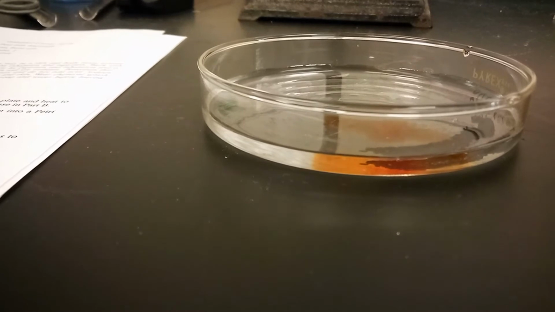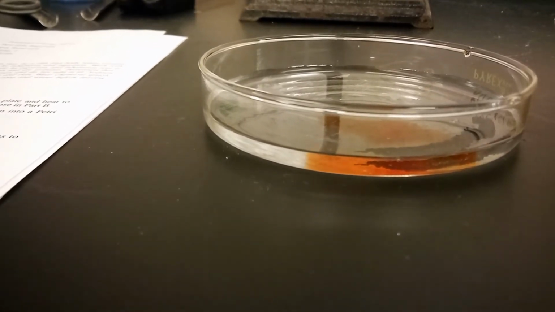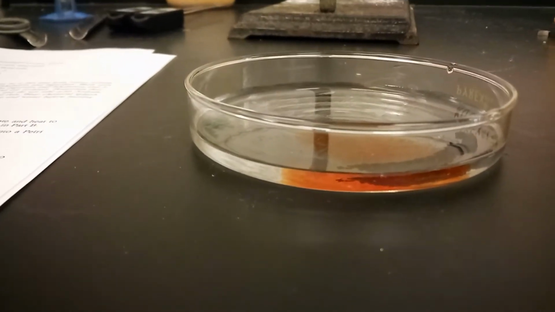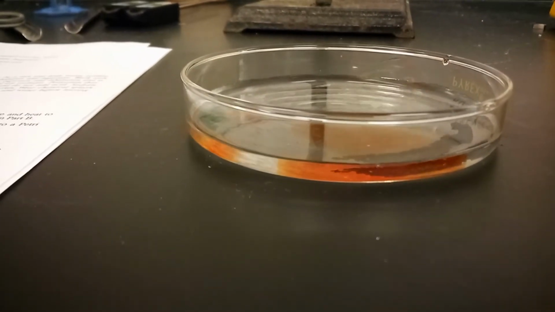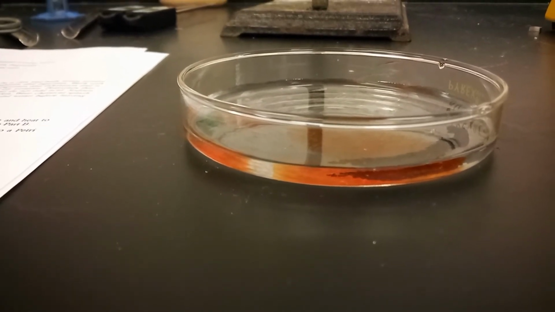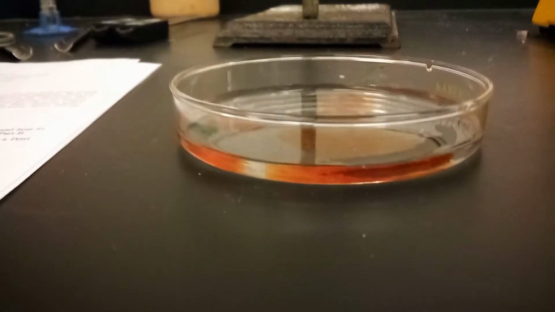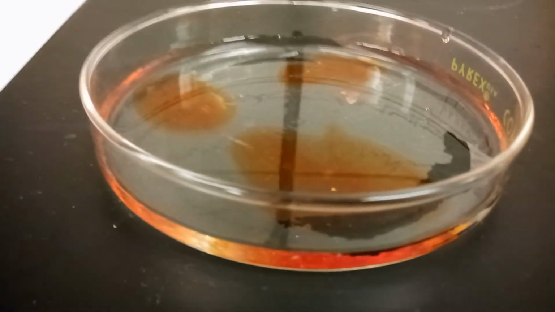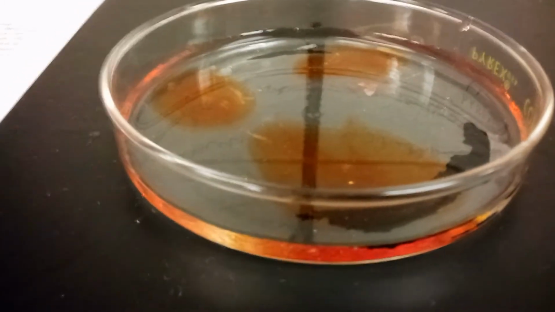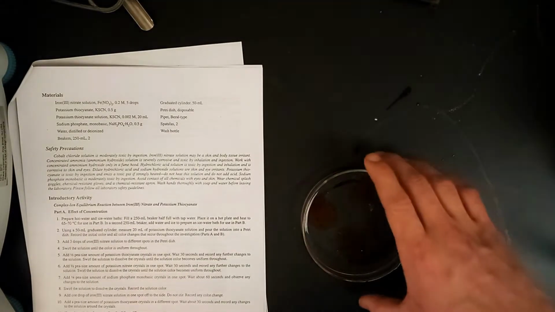The first drop ended up being a little bit larger, but it'll be fine. We'll add some other drops further to the back so that there are 3 different drops in 3 different places, like so. Then wait a little bit for the color changes to happen, noting them.